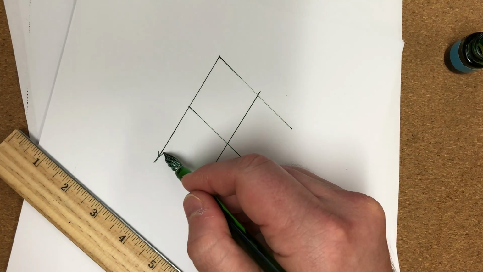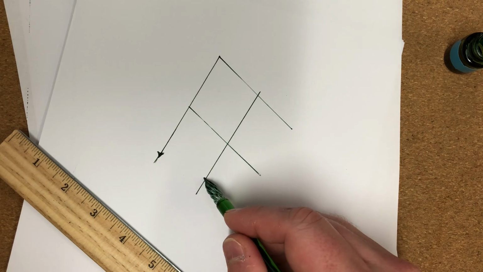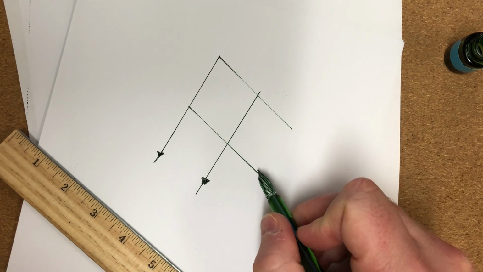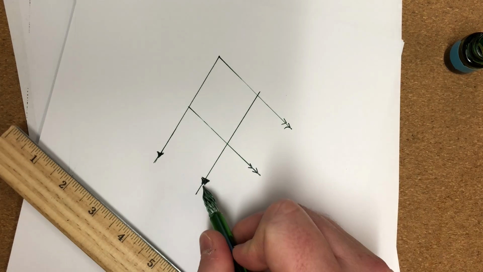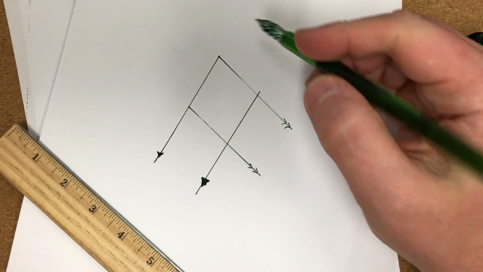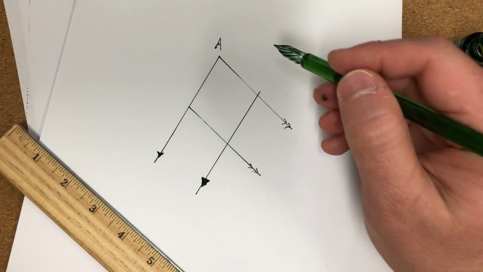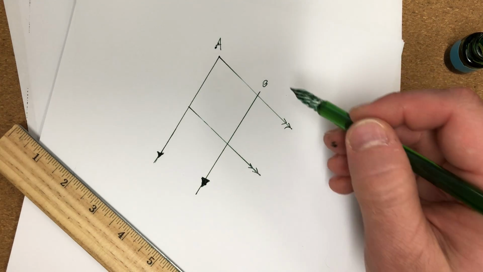So I'm going to draw a little arrow on this guy and this guy, showing that these 2 guys are parallel to each other. And then I'm going to use a double arrow on this one to show that these 2 are parallel to each other. All right, and then we're going to label A, B.